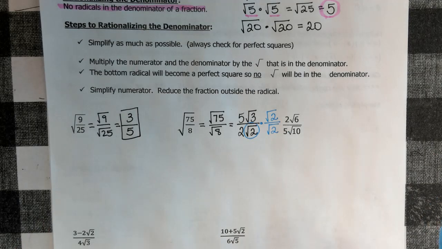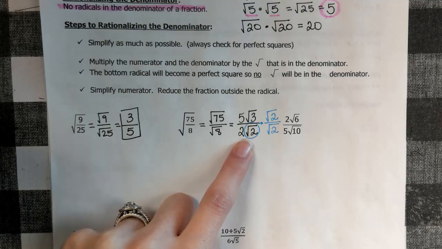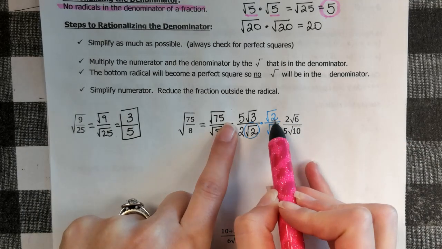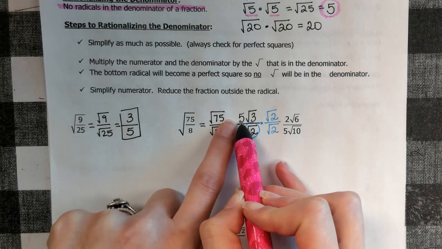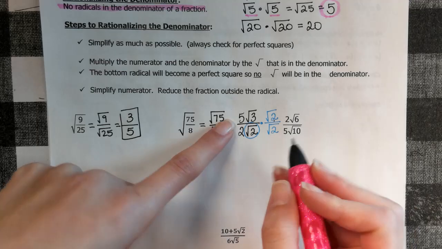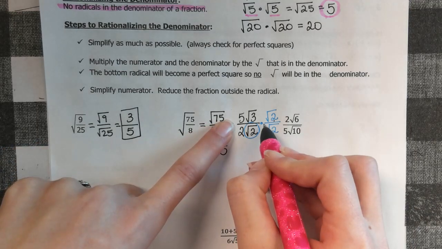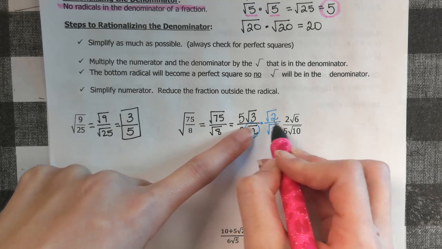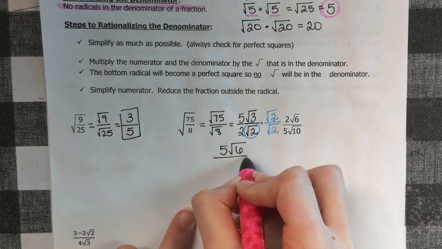Okay, so you're only changing the radical. You're multiplying it by itself. If this were a 5, I would multiply it by square root of 5. So I'm going to multiply numerator times numerator and denominator times denominator. 5 square root of 3 times square root of 2. The 5 stays because I have nothing to multiply it by. There's not another coefficient other than 1. Square root of 3 times square root of 2 gives me square root of 6.